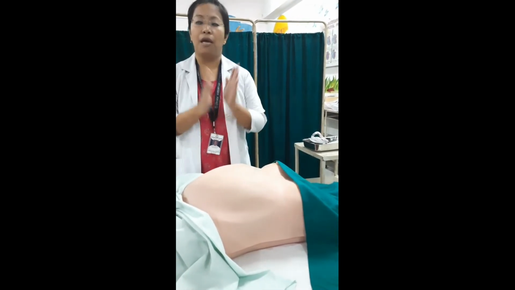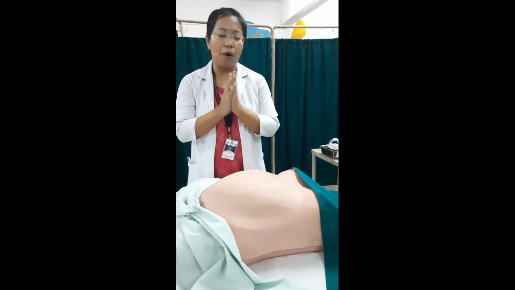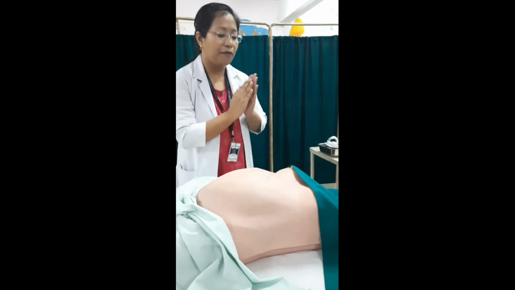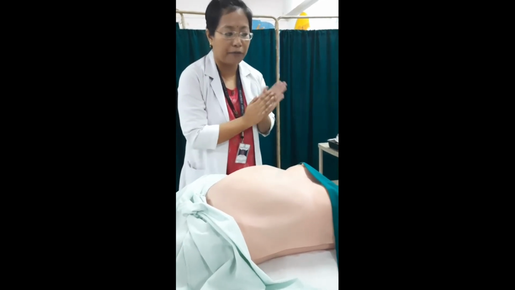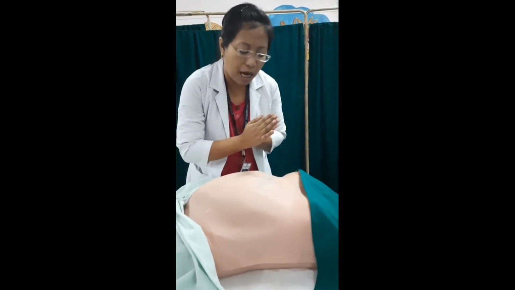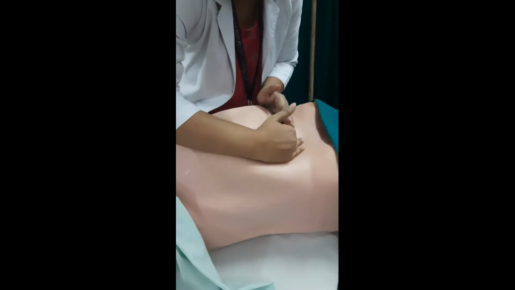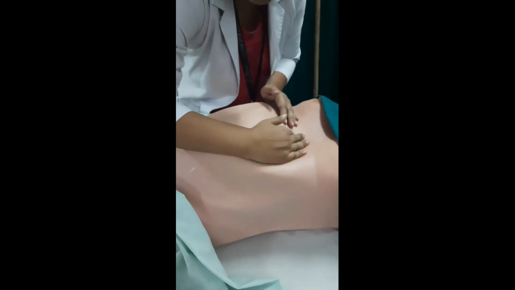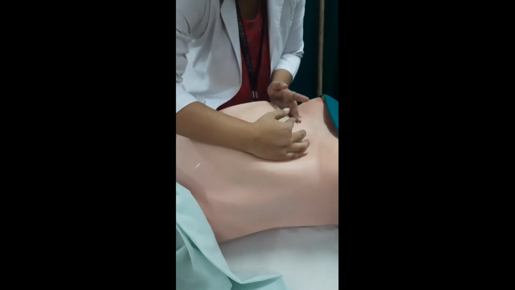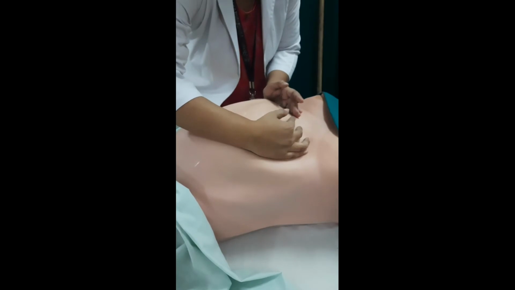Next is the palpation. Before doing palpation, we should always keep in mind that we have to warm our hands first, and then explain that we are going to palpate. If she feels any pain or discomfort, she has to report to us. After warming our hands, we feel the fundus and palpate with the pads of our fingers, and then feel whether there is any emptiness, multiple lobes, or any hard mass present there.